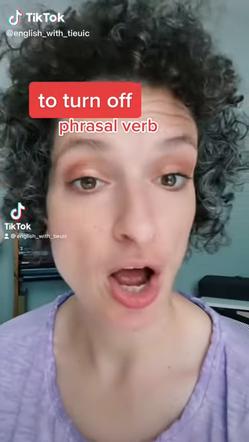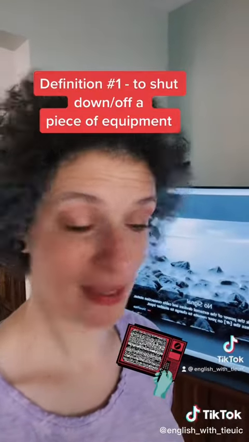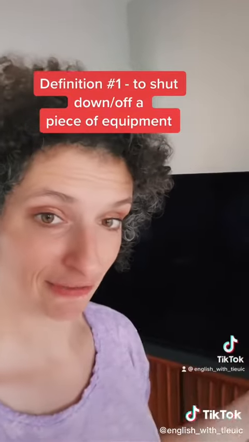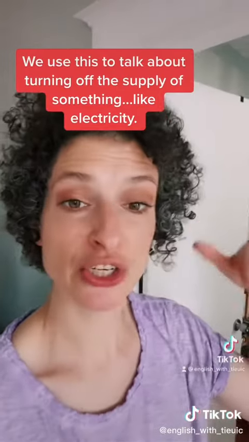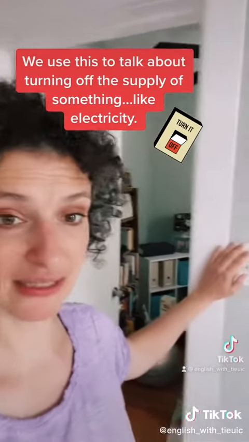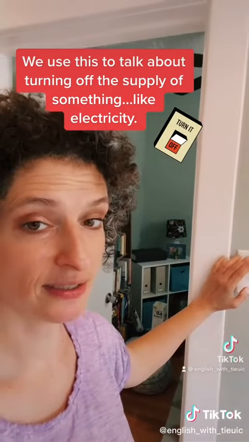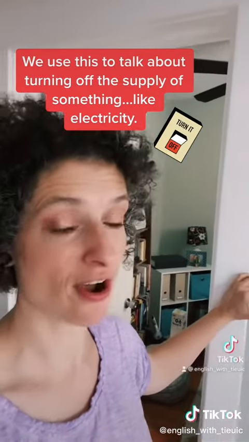To turn off. Hey everybody, let's talk about the first definition for our phrasal verb turn off. Just like with turn on, if I turn on a piece of equipment, I can turn off that piece of equipment, such as a television. I can also use turn off to talk about turning off the supply of something, such as the supply of electricity. So if I turn that light on, I can also turn it off.